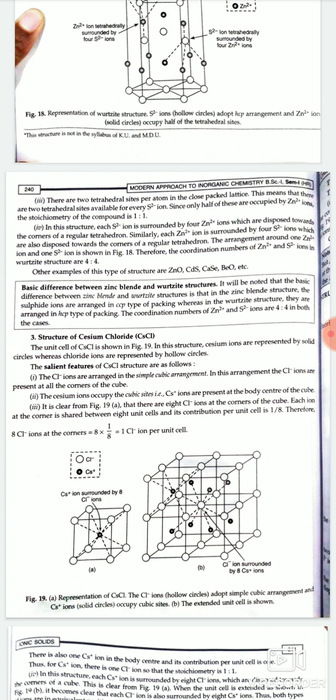The arrangement around one Zn2+ ion and one S2- ion is shown in the figure. Therefore, the coordination numbers of Zn2+ and S2- ions in the Wurtzite structure are 4:4. Other examples of this type of structure are ZnO, CdS, CdSe, BeO, etc.